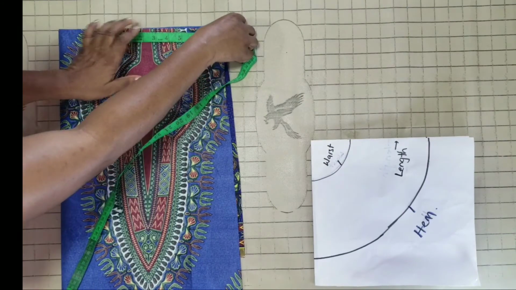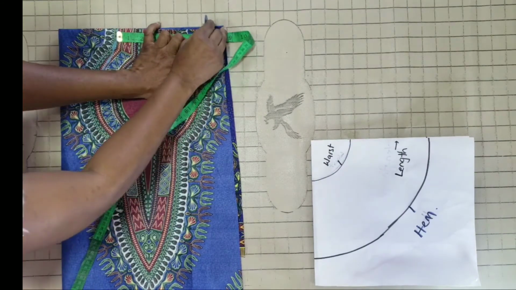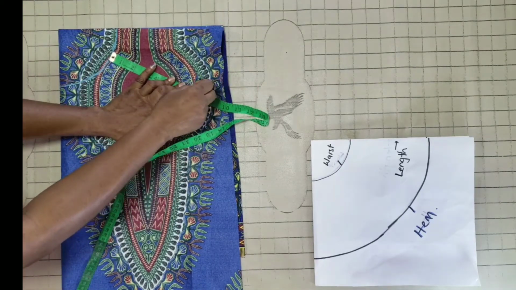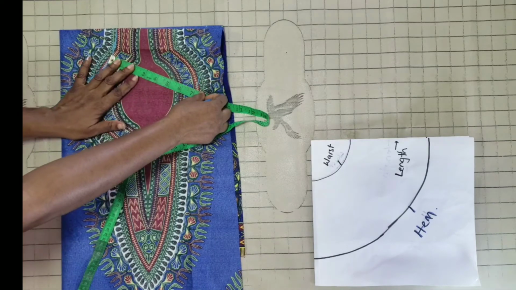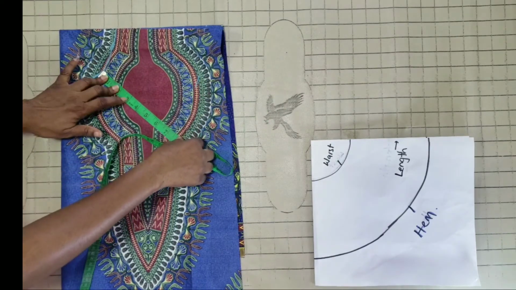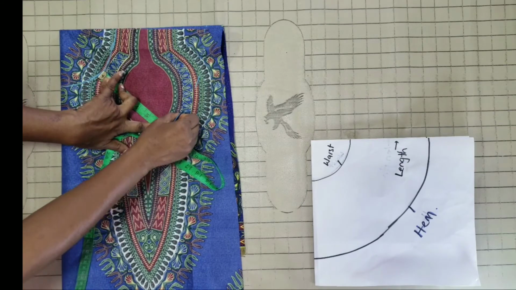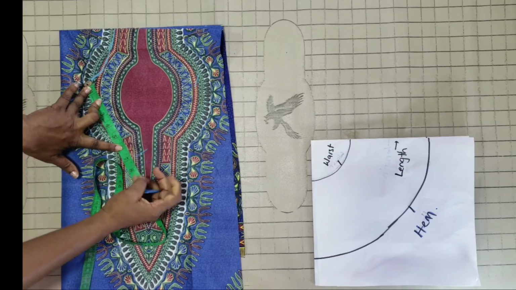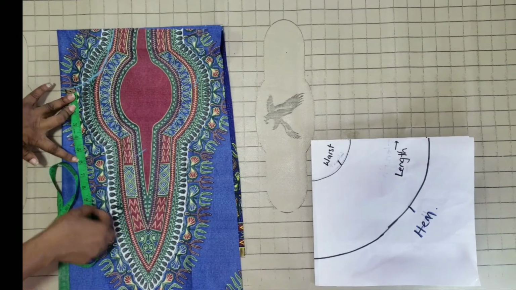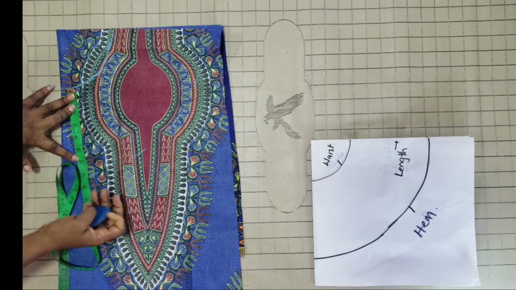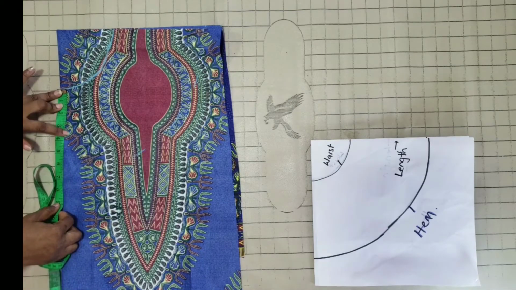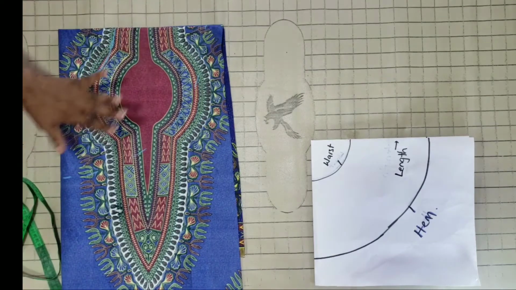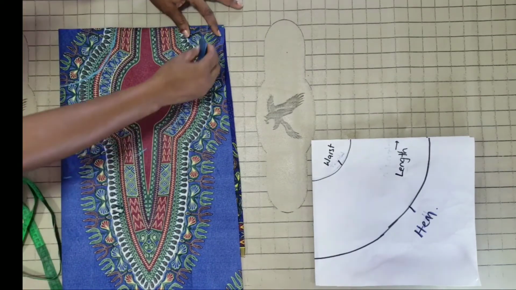This is where 7 is. I'll mark here. This is where 7 is. I'll mark here like this. After getting all the markings, I'll try to connect all of them like this.